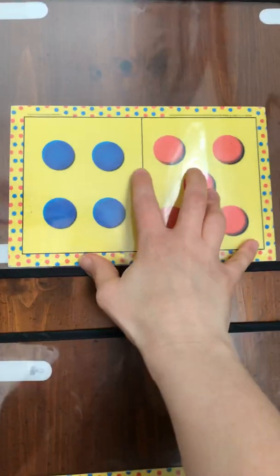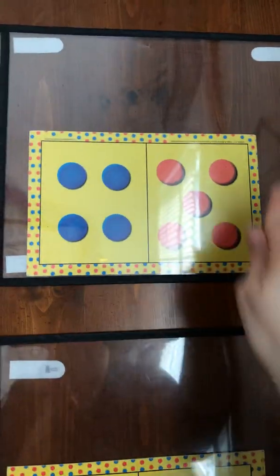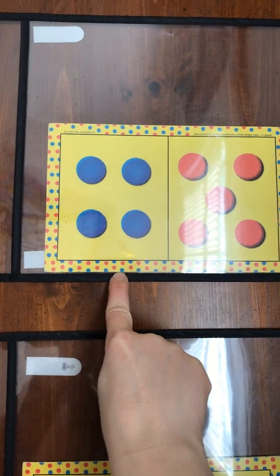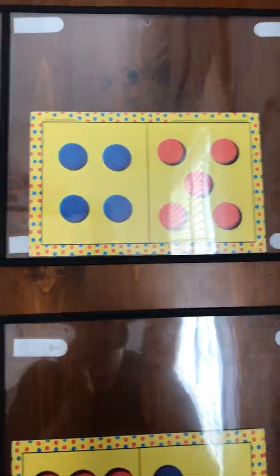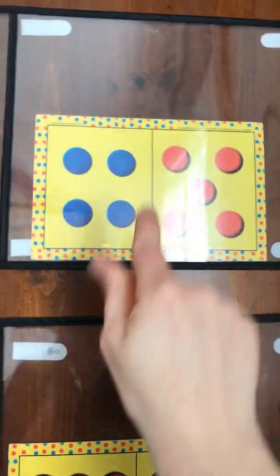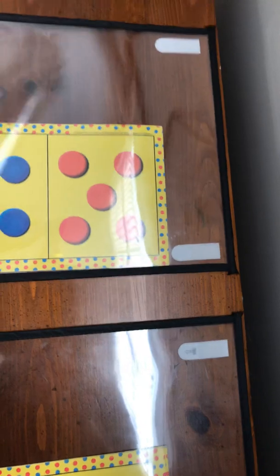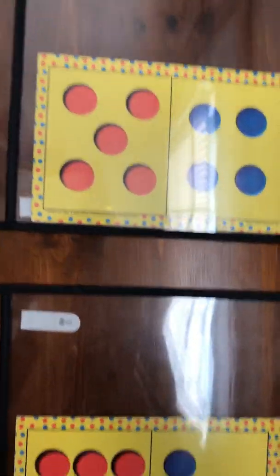So the whole card was how many? 9. So 9 minus this side, which was 4, equals this side, which is 5. Say the subtraction sentence again. 9 minus 4 equals 5. Now, we don't say that subtraction has a twin. We say they have a related or like a cousin.